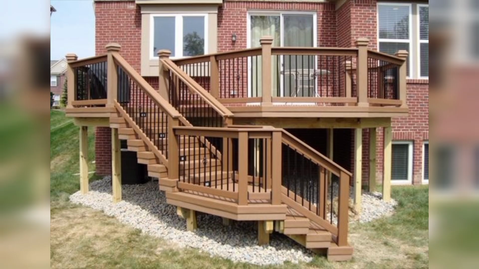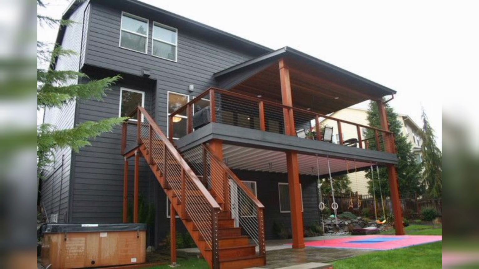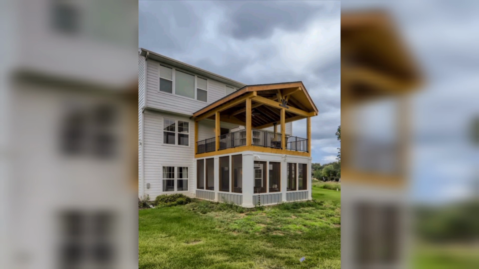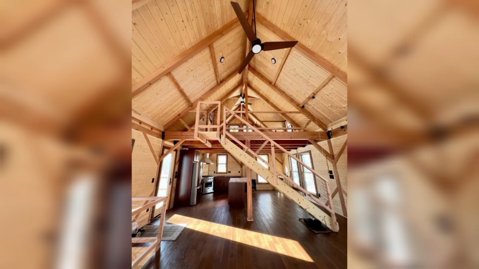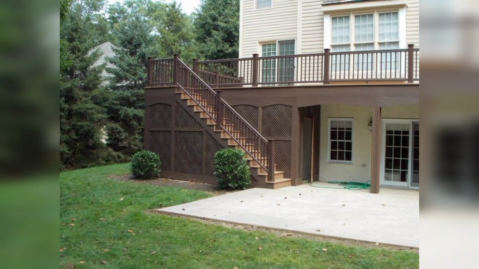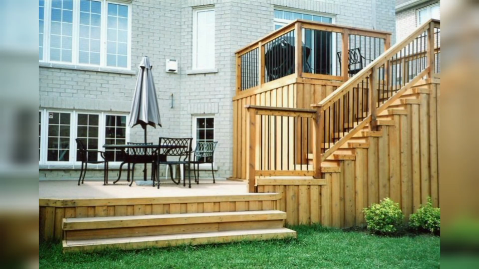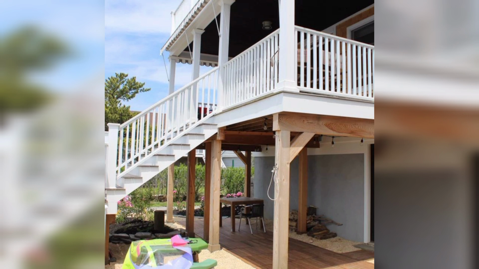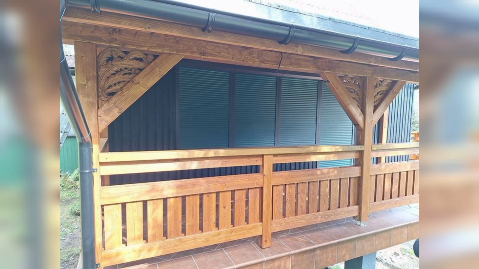Other tips for maximizing your deck: lighting can transform your deck into a cozy retreat, but high-end light fixtures can be costly. Choose budget lighting.